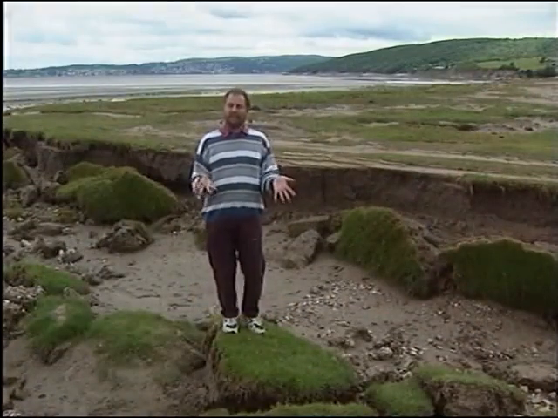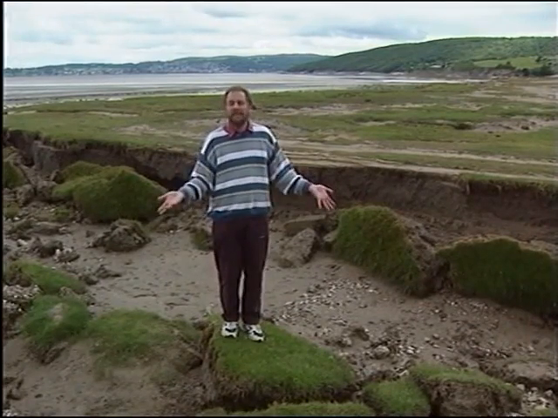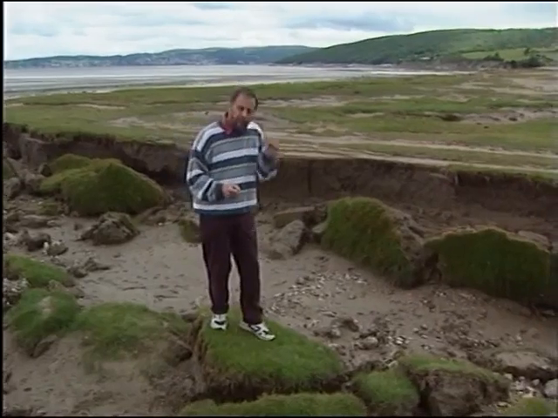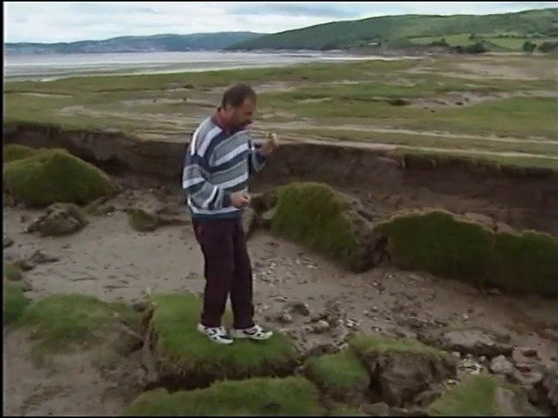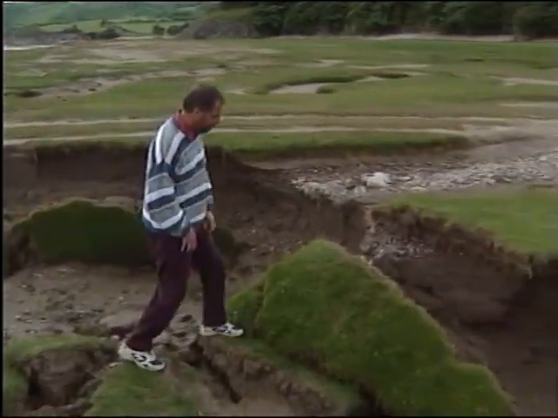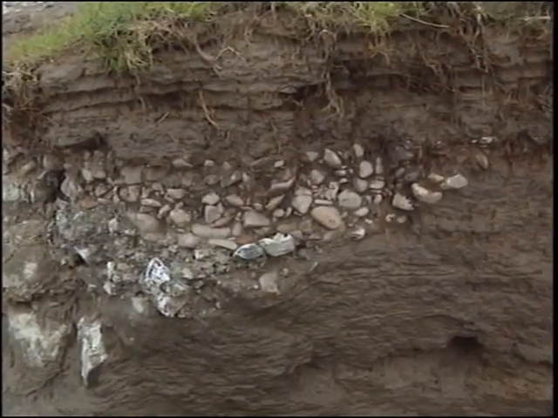But so what? The beds at the bottom, are they 1,000 years old? 1,000,000 years old? 1,000 million years old? We don't know. But there are ways we can find out. We've come back to Morecambe Bay to look at the present time. And there's a nice cross-section down here which helps us understand it.